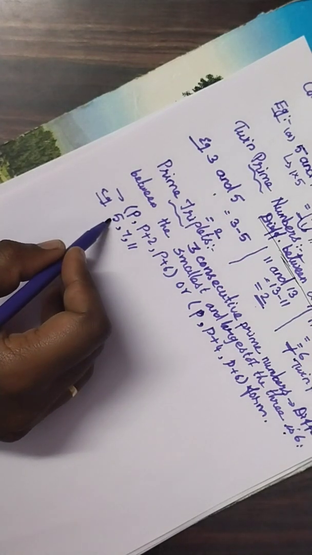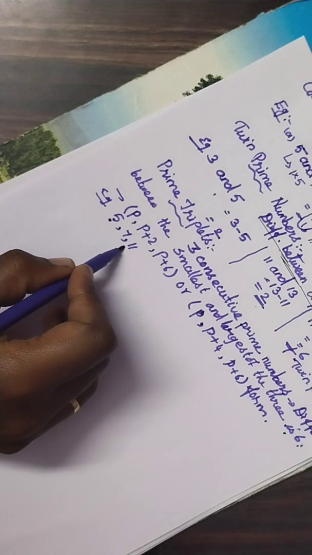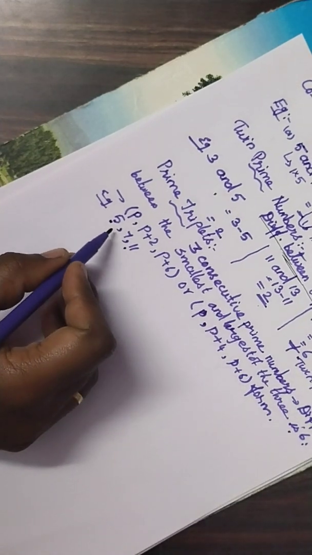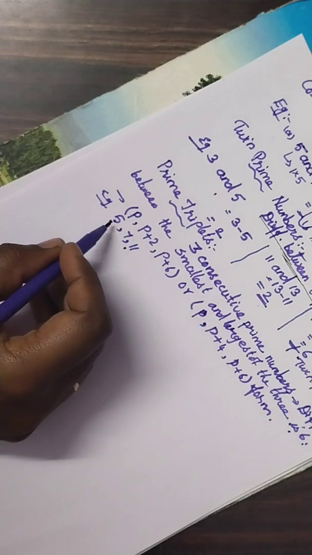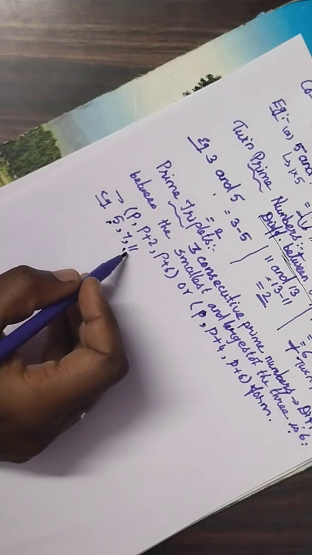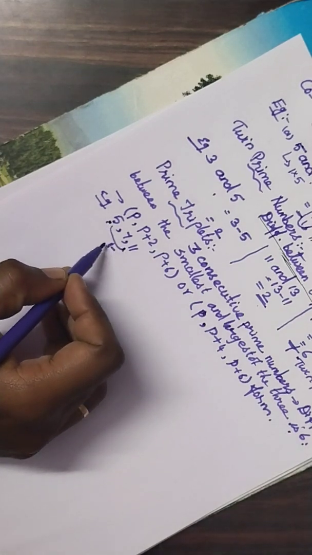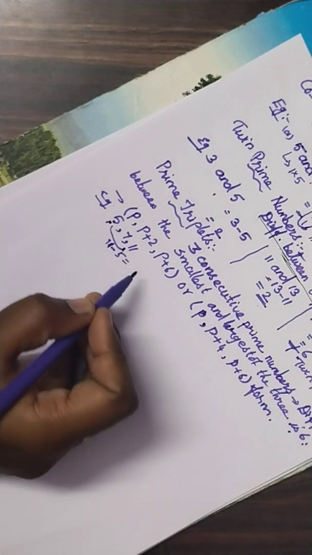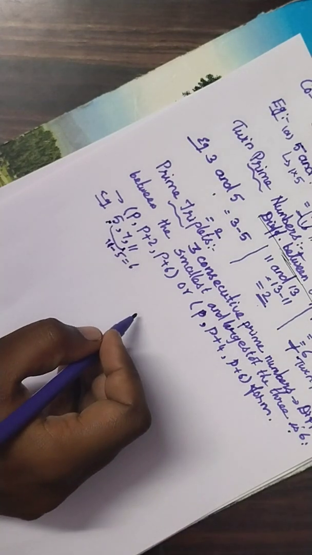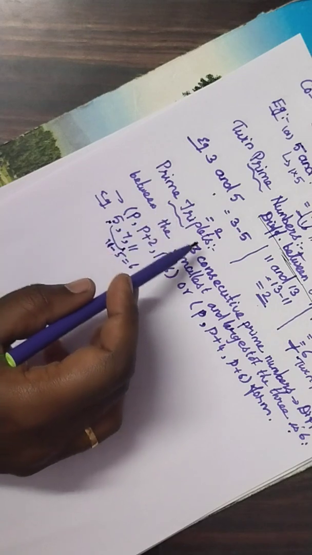Smallest number 5, then largest number 11. Then you check the difference, and difference means subtract. 11 minus 5 is equal to 6. So this is a prime triplet.